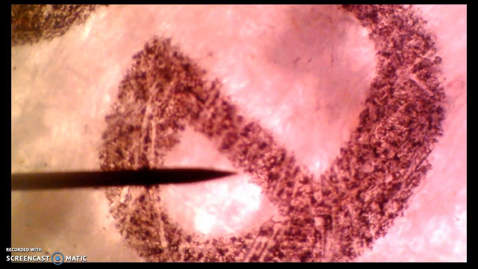All right, I am going to take it over to the 100 power lens. And using the fine adjustment knob, just focus it just a little bit more. Okay? Now go ahead and sketch in that circle what you see.